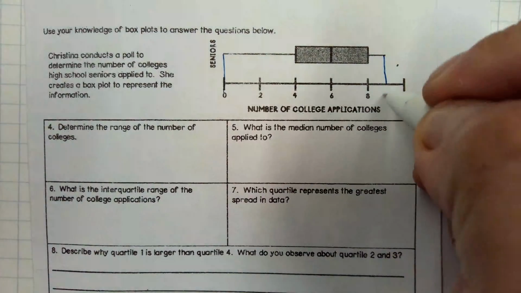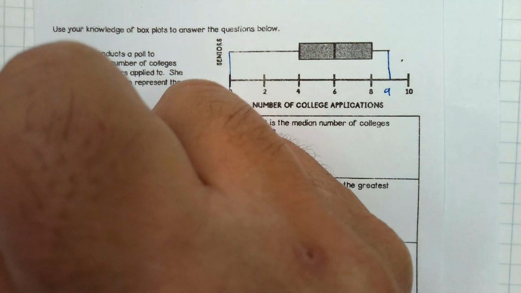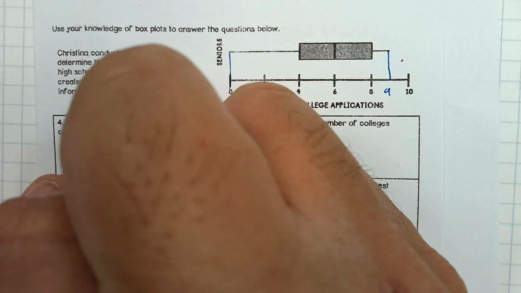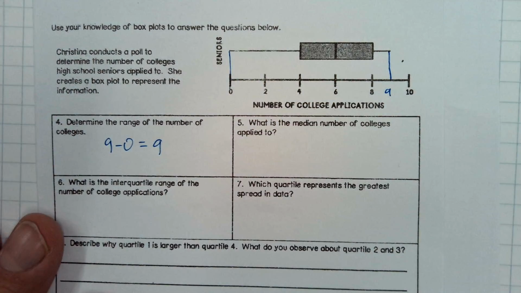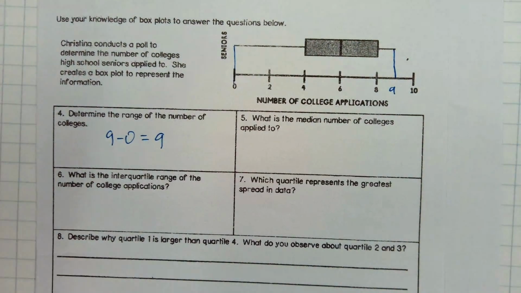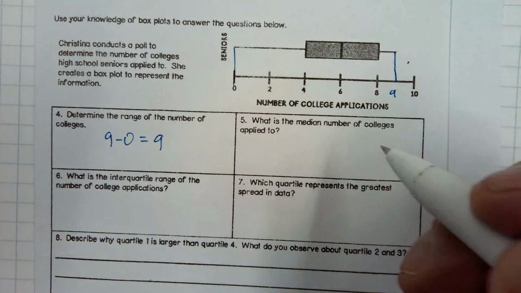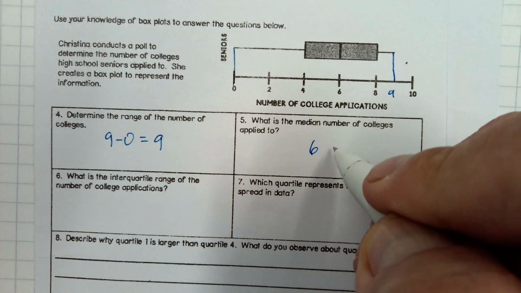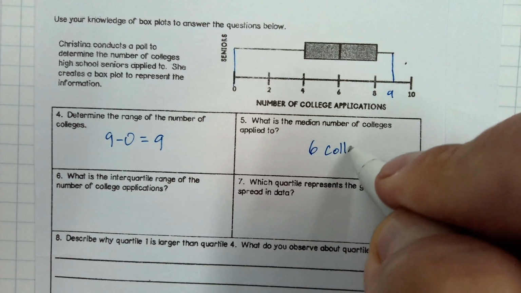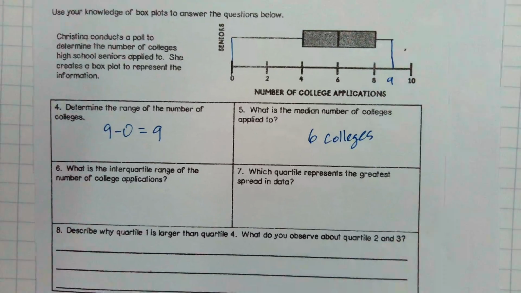9 and 0. So what's 9 minus 0? 9. Okay, so the range was 9. Remember, you take the maximum minus the minimum. What is the median? 6. So 6 colleges was the middle number.